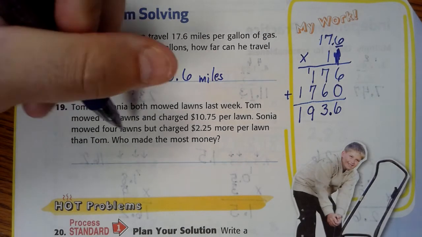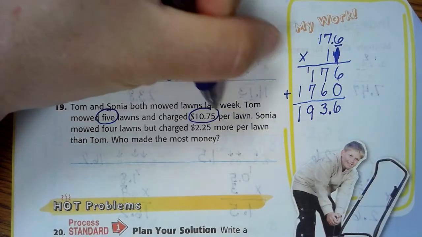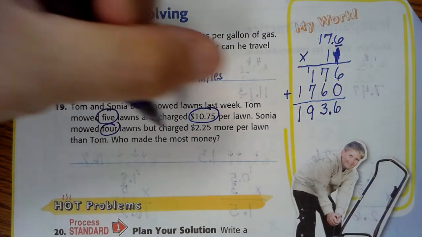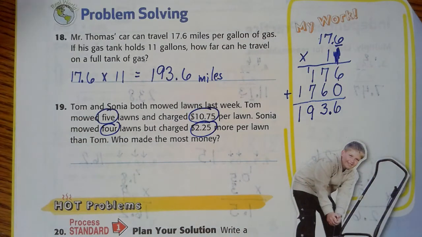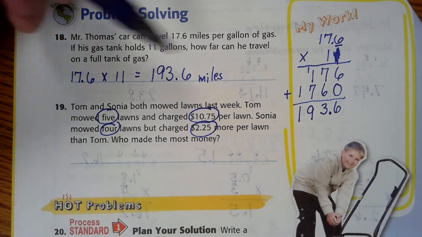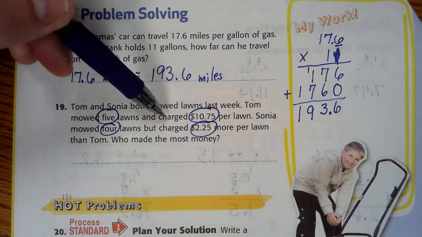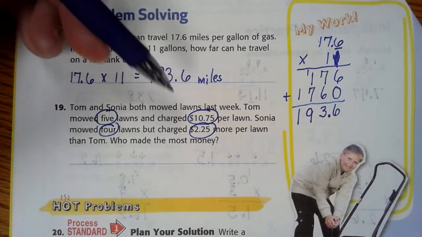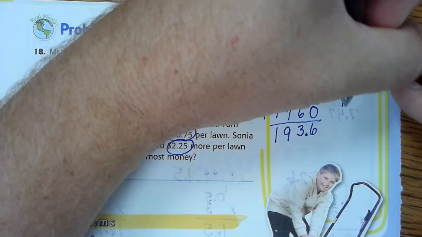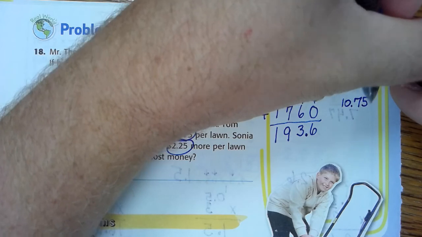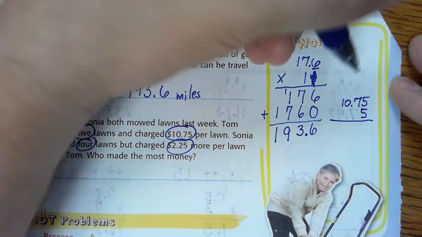And then Tom and Sonia both mowed lawns last week. Tom mowed 5 lawns and he charged that much. Sonia mowed 4 and charged that much more per lawn. Okay, so who made the most money? So this one's kind of a multi-stepped one right here. All right. So Tom mowed 5 at $10.75 per lawn. So what we have to do is we have to take $10.75 times 5 lawns. Okay.